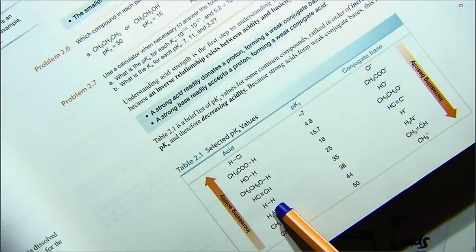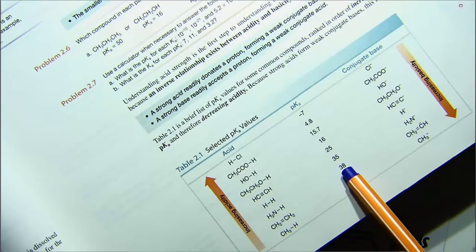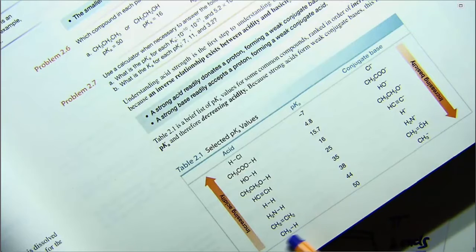Hydrogen's not very acidic, 35. Ammonia is not very acidic, right? To remove that proton, the pKa is 38. And then one of the weakest acids that we come across here is methane itself, pKa of 50. So this table is really, really handy. It gives us an idea of the acidity of some of these things.